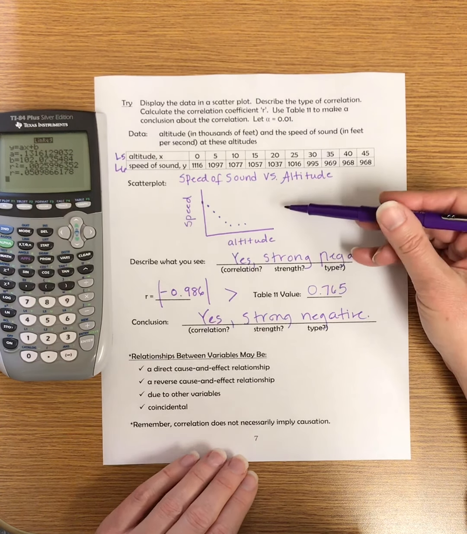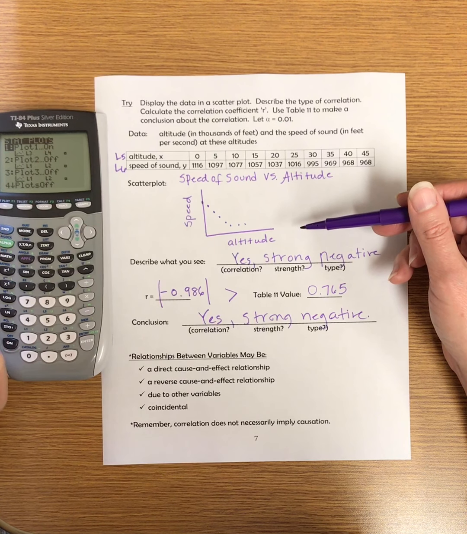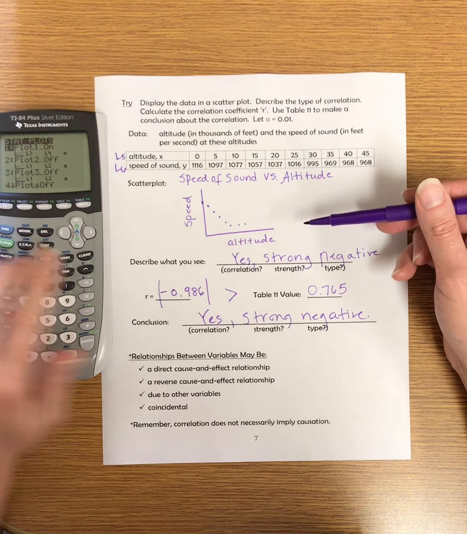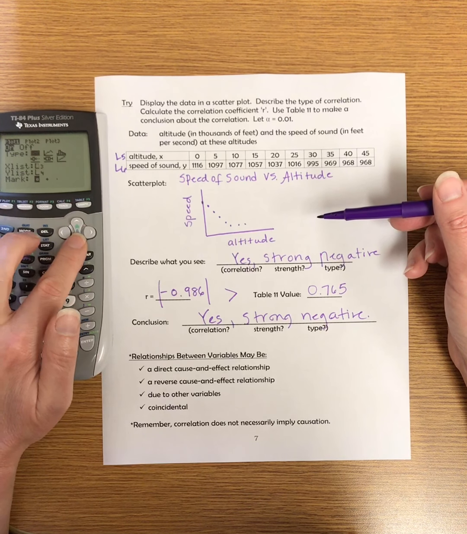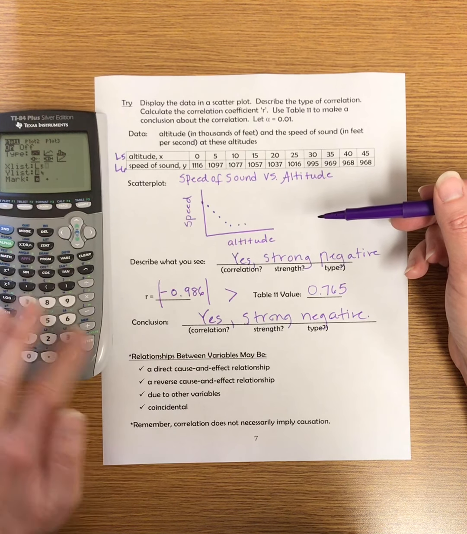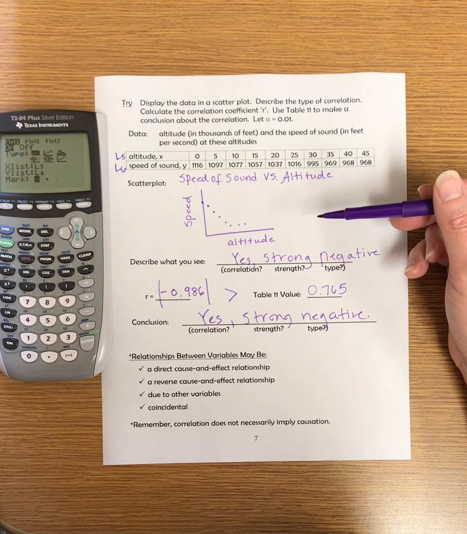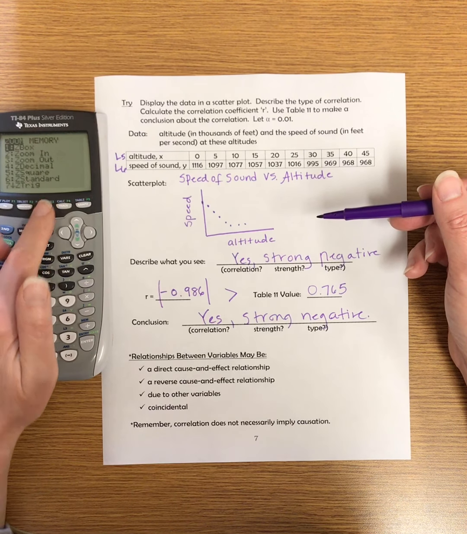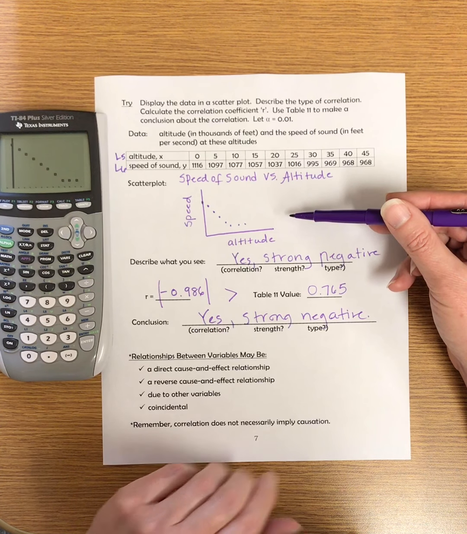So here's the scatter plot I got, and that again came from putting the data into the lists. I happen to use L5 and L6, going in to make sure it knows what lists to graph. Scatter plot is still turned on. Then Zoom and 9 for ZoomStat.